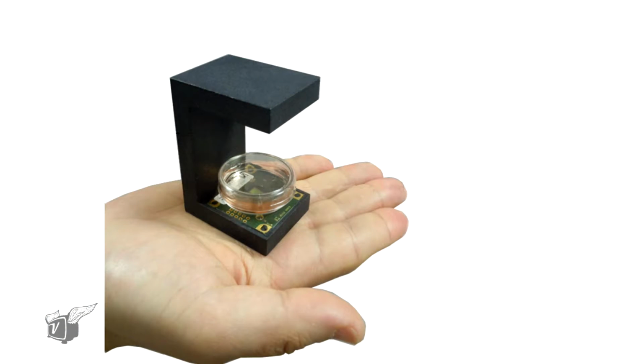Diagnosing diseases and issues in health is a huge issue when you have to send it to a lab. Well, Sophie, you have a solution here at CEA. Why don't you tell us what we're looking at, this little lens-free microscope?